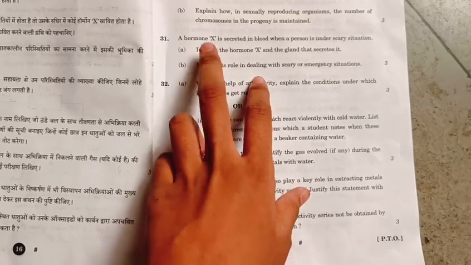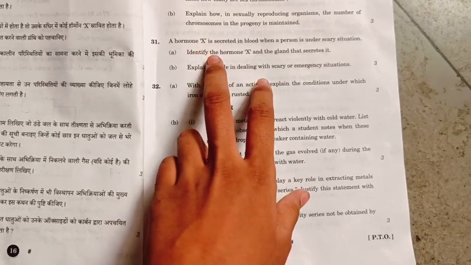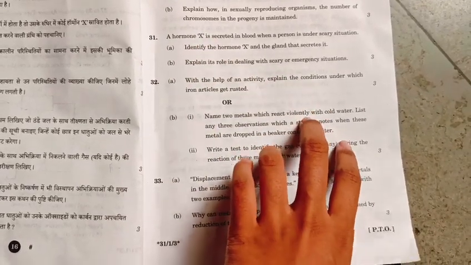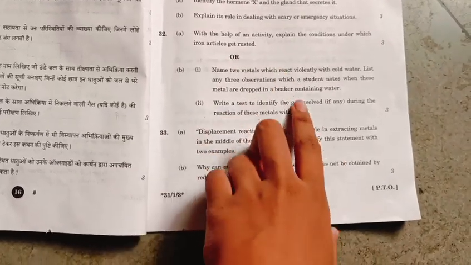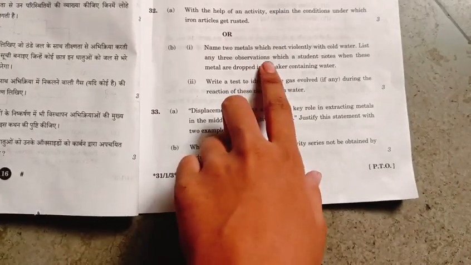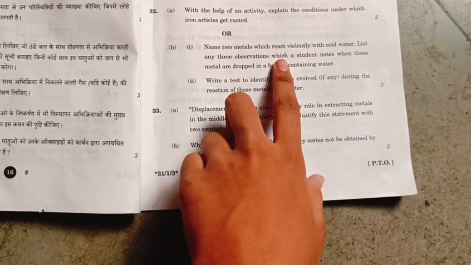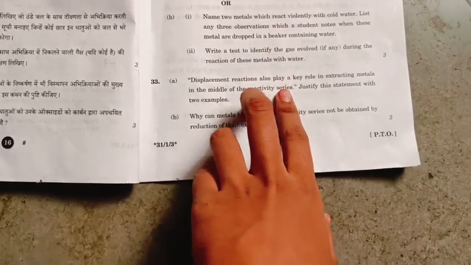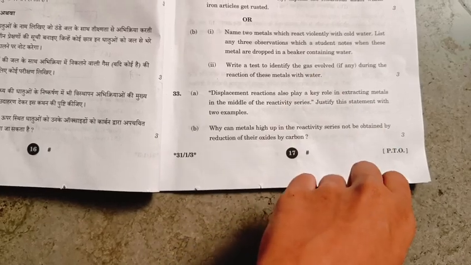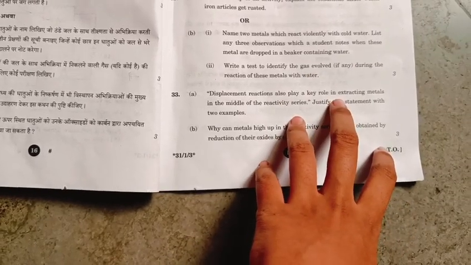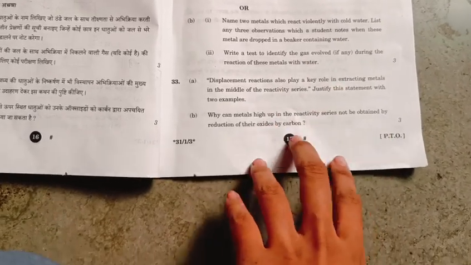Next is hormone X. This will be adrenaline, which is secreted by adrenal gland. Next is you have to write the activity. Name 2 metals which react violently. This will be sodium and potassium. Write the test to identify gas. The test to identify hydrogen gas is pop sound test.